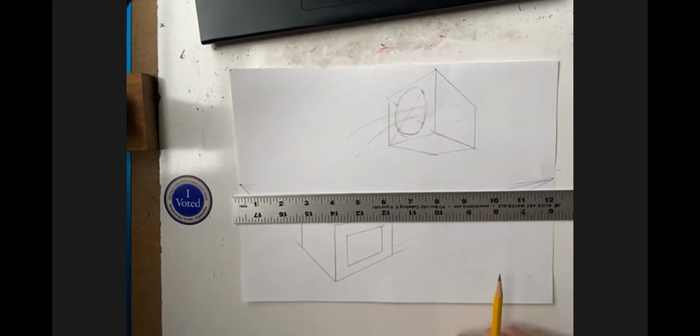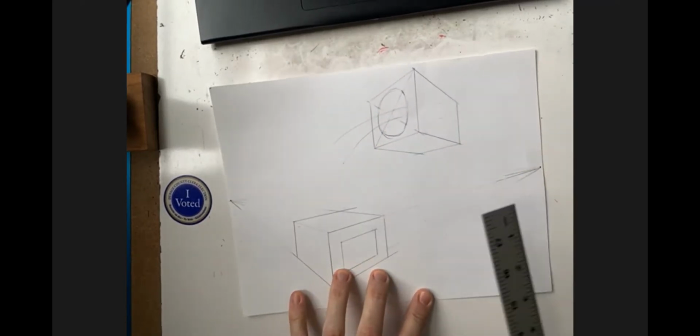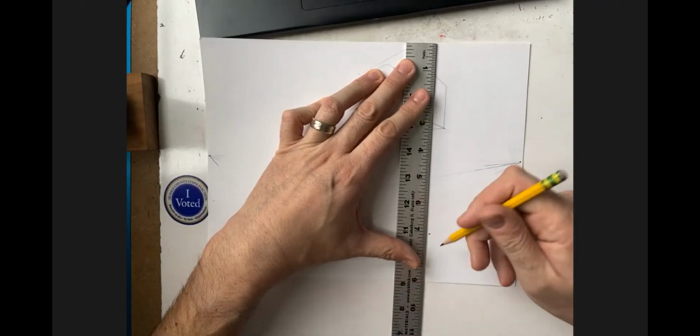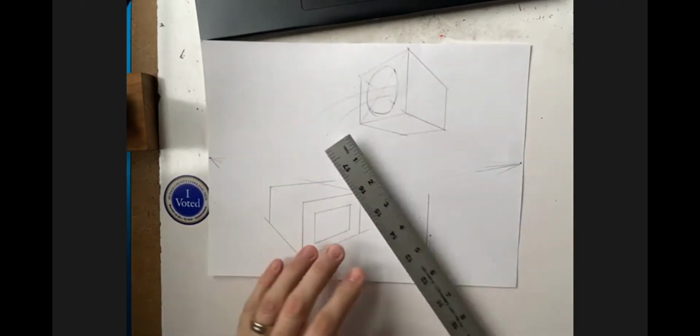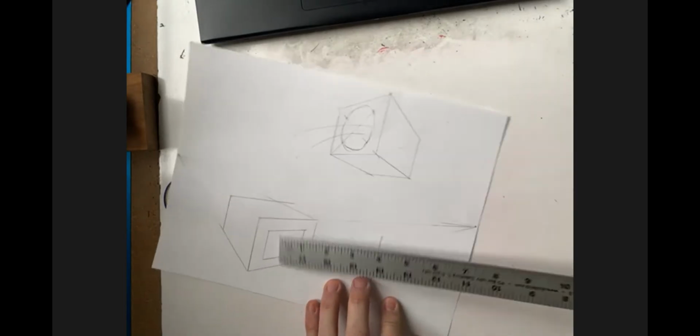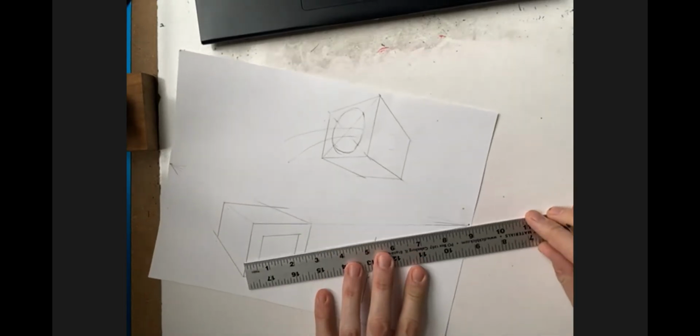I've already started a couple boxes here, so we're good to go here. Then I'm going to square up my ruler to make my first vertical line. Okay, and then I'm going to draw lines from this vertical line to the vanishing point. Okay, so let's go ahead and do that.